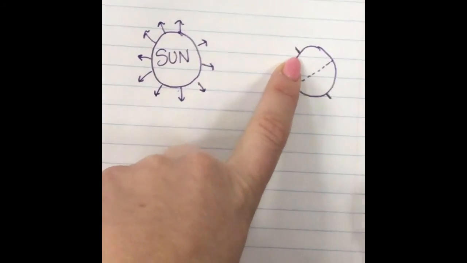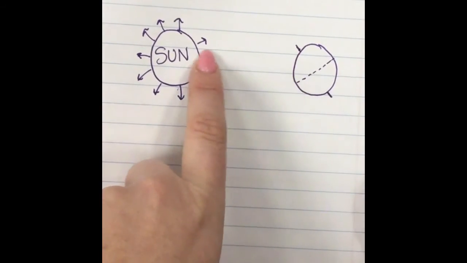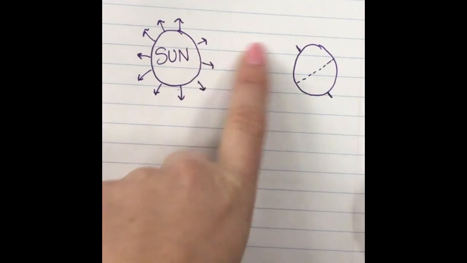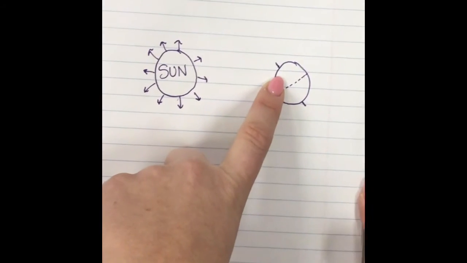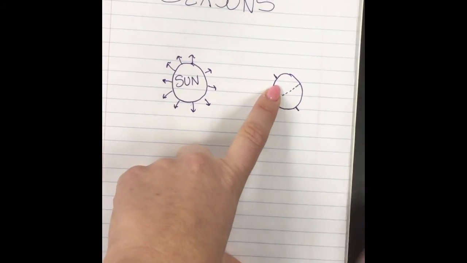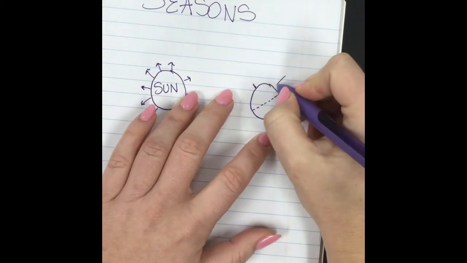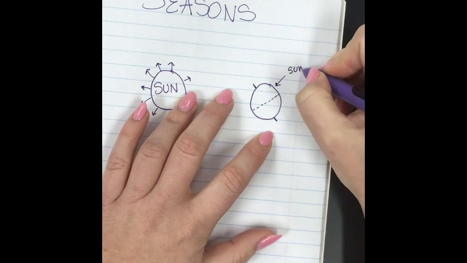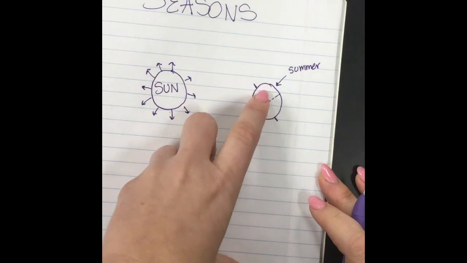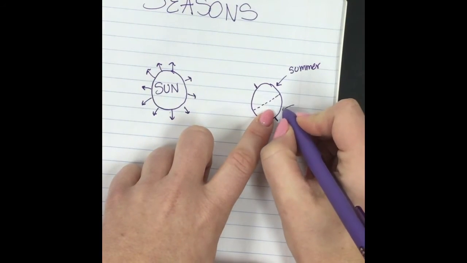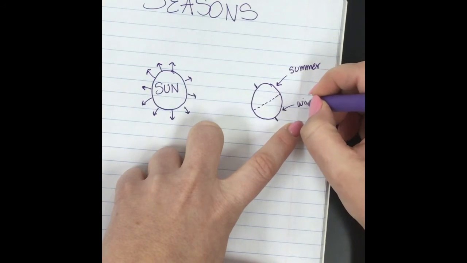So, because the northern hemisphere is tilted directly toward the sun, I know that this is going to be summer. So, for northern hemisphere, this is summer. And if we're in summer, then the southern hemisphere has to be in winter.